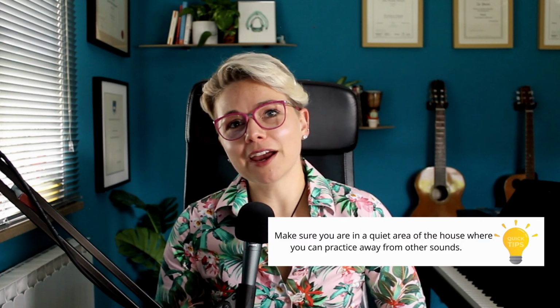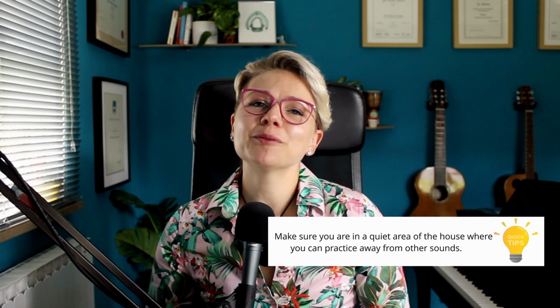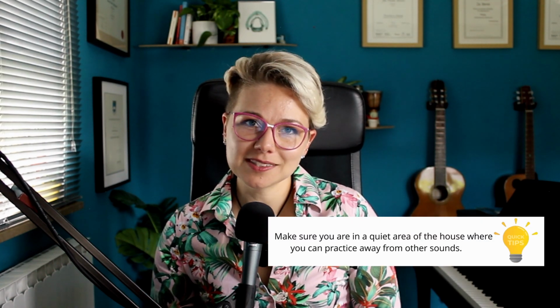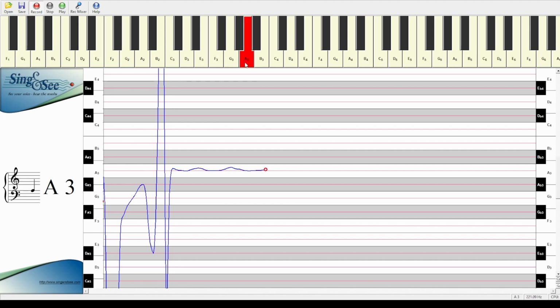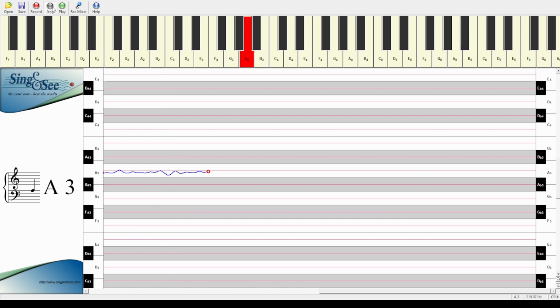So when you are practicing your singing, make sure that you are in a quiet space where the program can really focus in on your singing. So we've played our A3, and now we're going to try and recreate that note. Let's remind ourselves. Now you can see there I sat slightly below the note and it was wiggling around quite a lot.